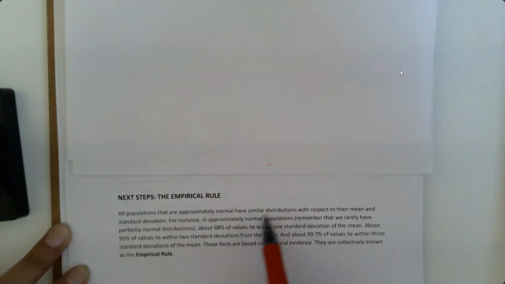So we can come up with a general rule for them. For instance, in approximately normal populations, remember that we rarely have perfectly normal distributions.